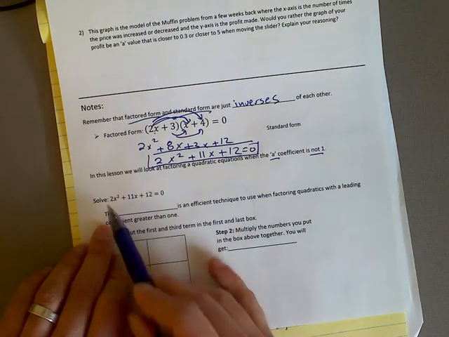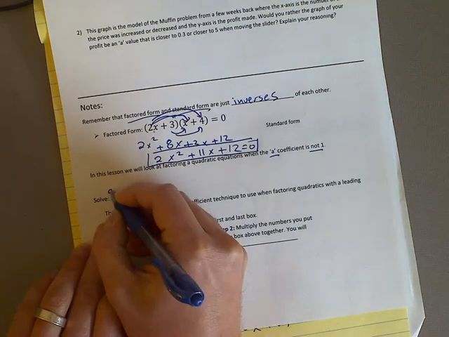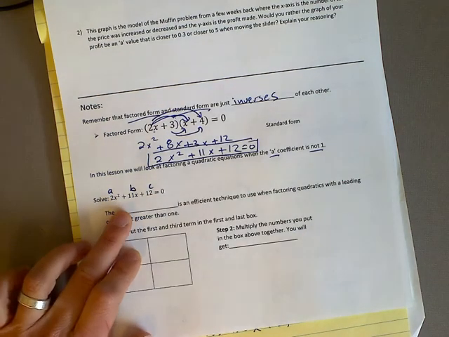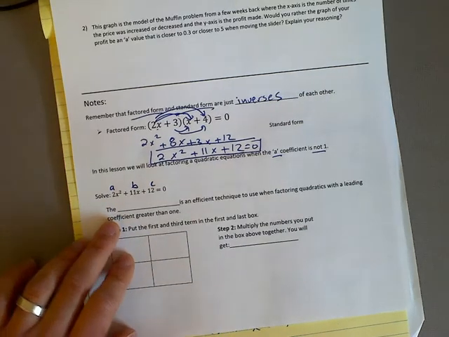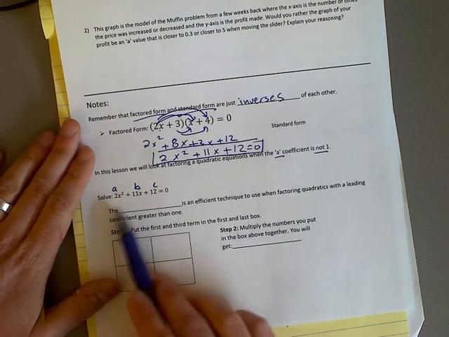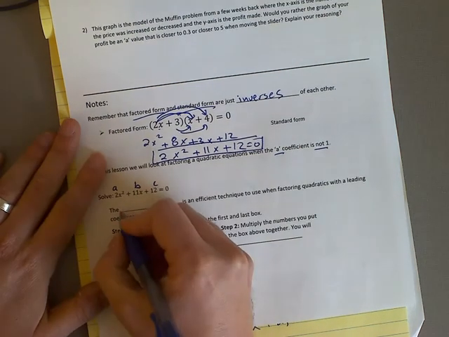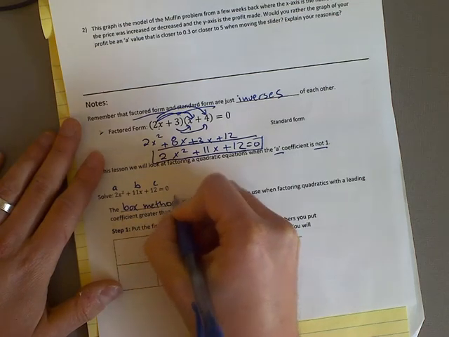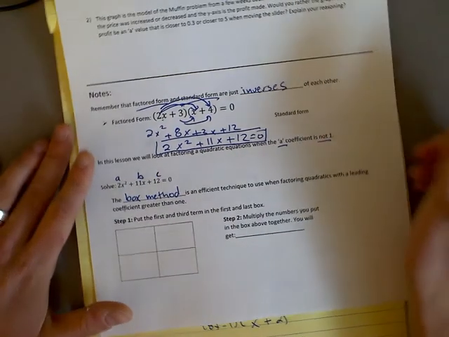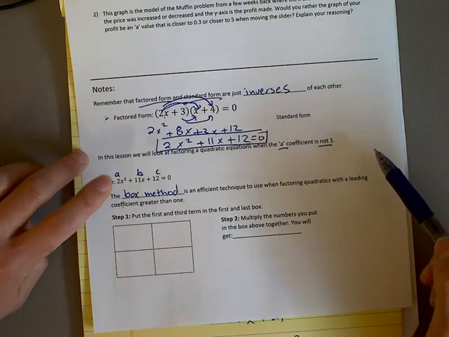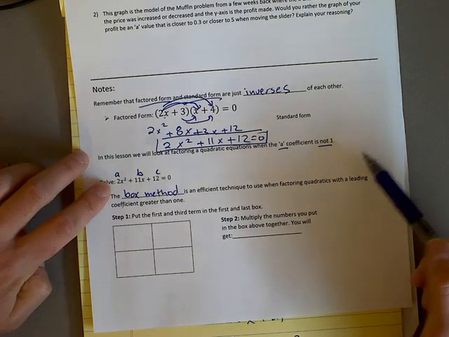In standard form it is, but a is 2, b is 11, c is 12. So the method that we're going to use here is called the box method. And it's a pretty efficient way to solve by factoring when the first term is not 1.